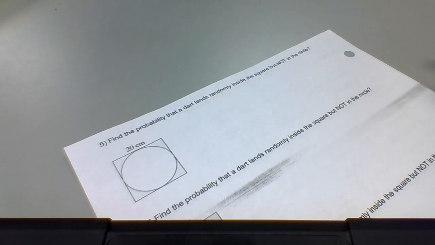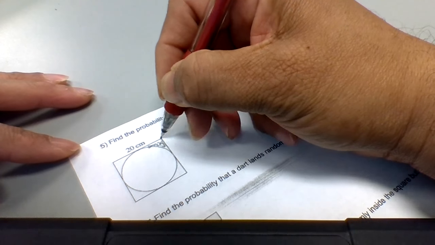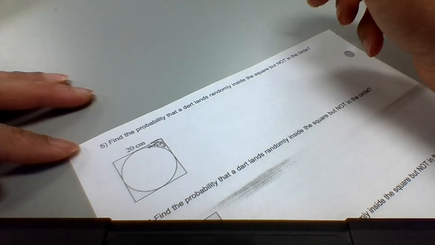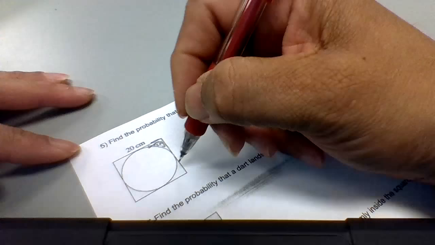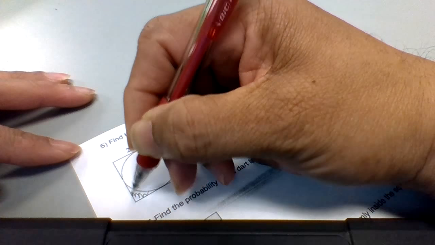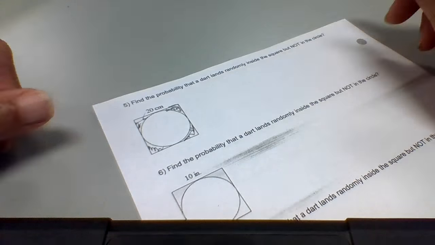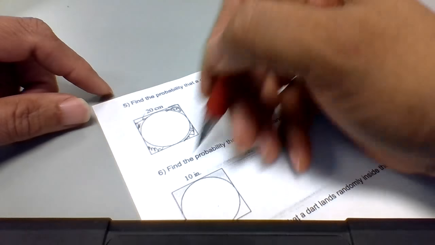All right. Find the probability that a dart lands randomly inside the square. So that means in here. Inside the square, but not in circles. So this part right in here. All right, so find the area of a square.